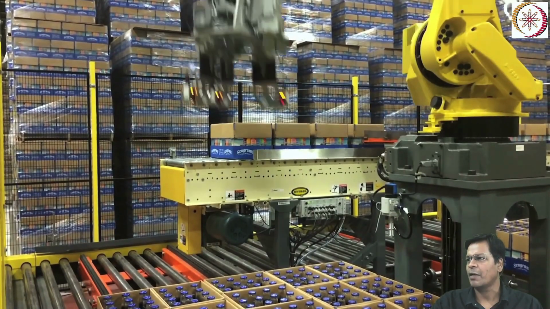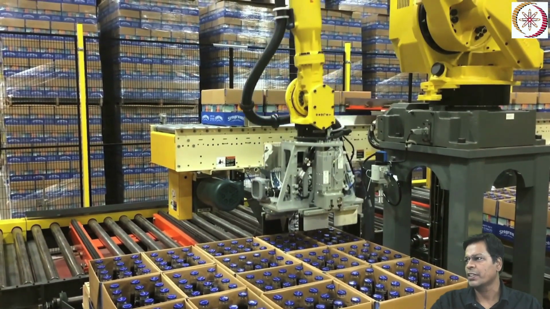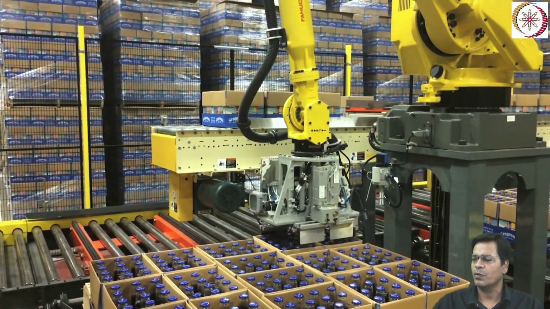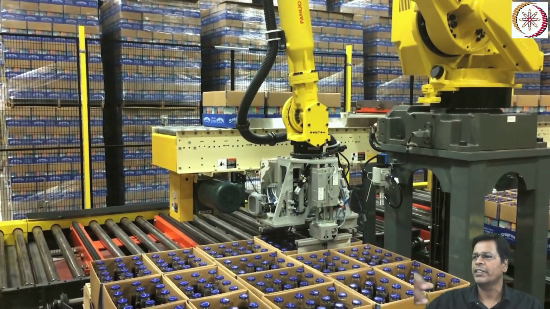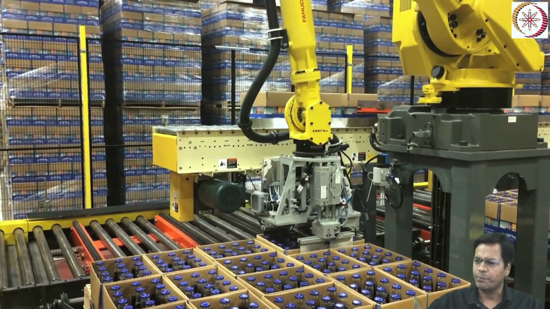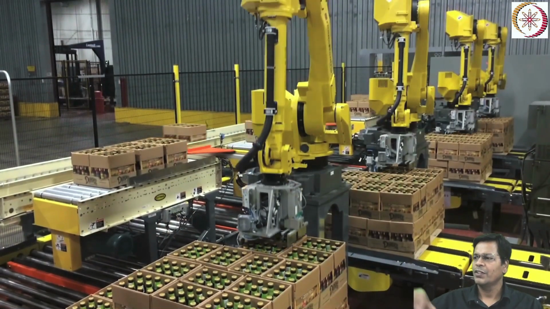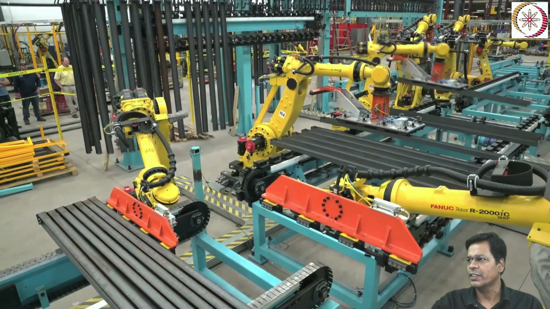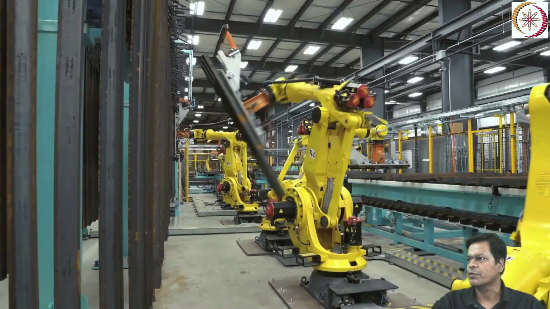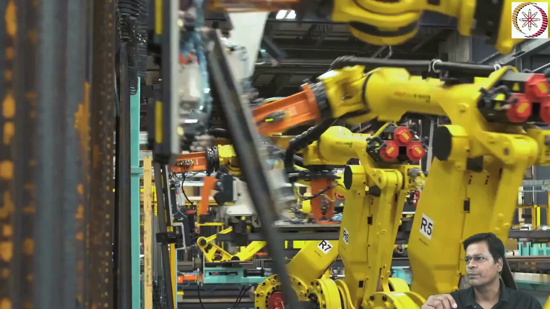There are many similar applications which find a similar programming technique, when you are not bothered about the intermediate points, you are just concerned with the picking spot and the placing spot. Got it? A similar one, you see it here, when the robot is picking an object from a fixed location and hanging it onto a moving conveyor.